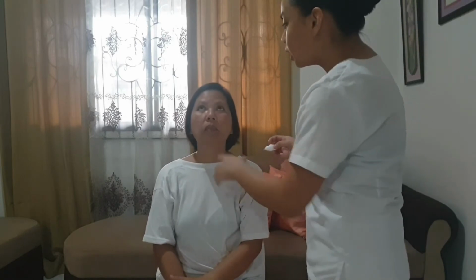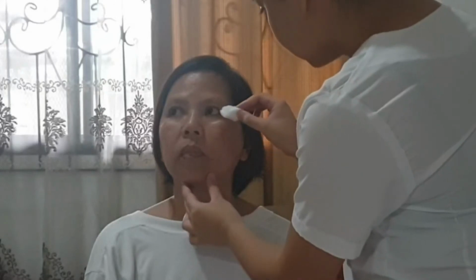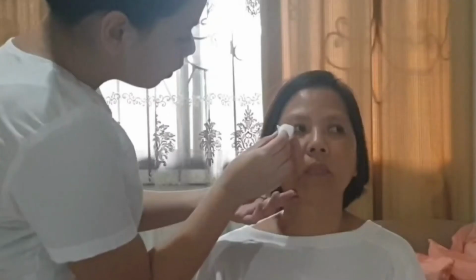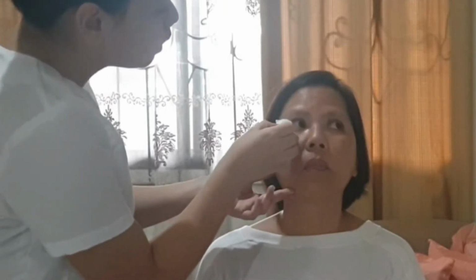I am going to use a wisp of cotton to lightly touch the cornea. So we do this to check if the eyes blink bilaterally. Okay, Rachel, so look on the side, look up, look on the side. Okay. So we're going to proceed to the other side. Okay, look up. Look on that side. We're looking up. Again, please. Look up properly and look on that side.